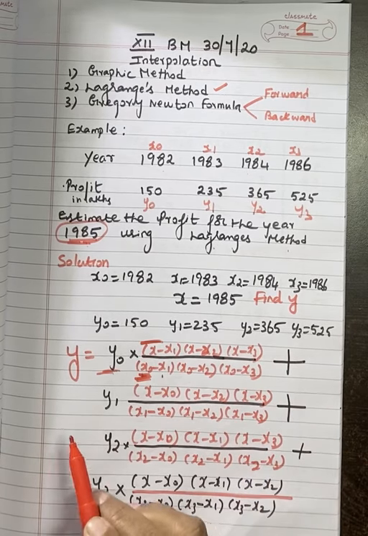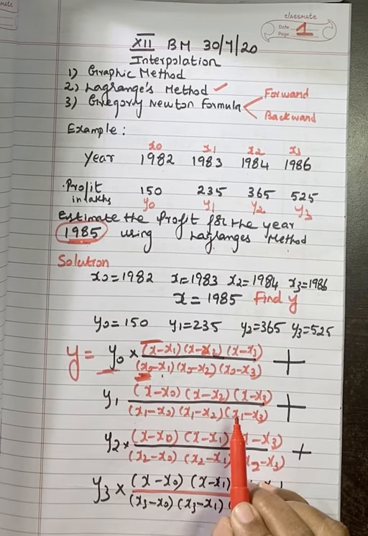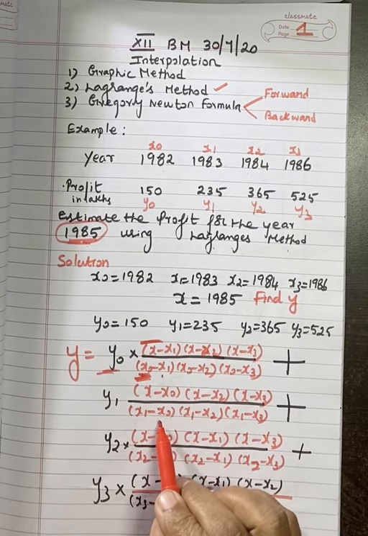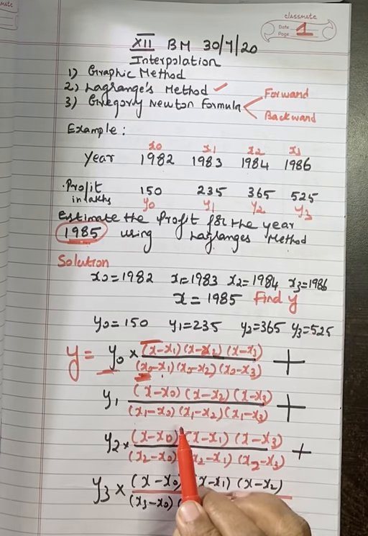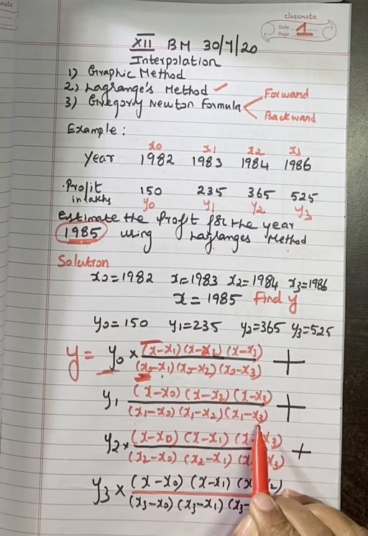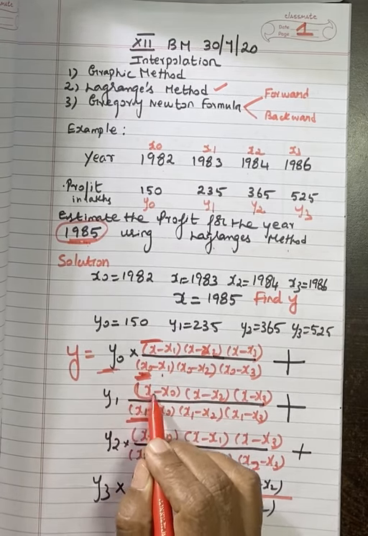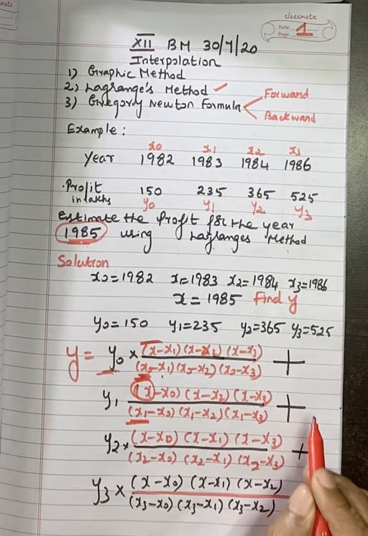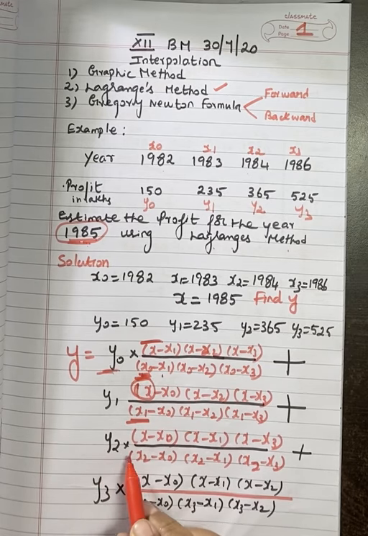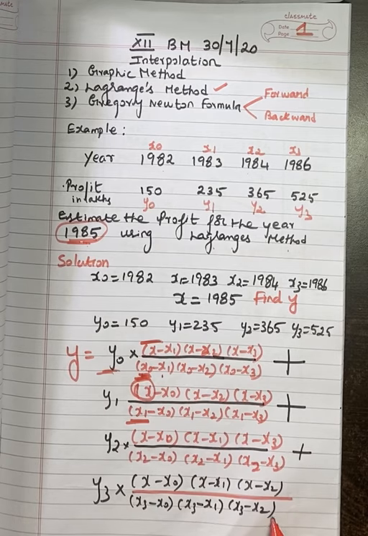Addition. Y1 into X1 minus all the X except X1: X1 minus X0, X1 minus X2, X1 minus X3. Numerator, instead of X1, I write X: X minus X0, X minus X2, X minus X3. Addition. Y2 into, similarly, X2 minus X0. Check the formula.